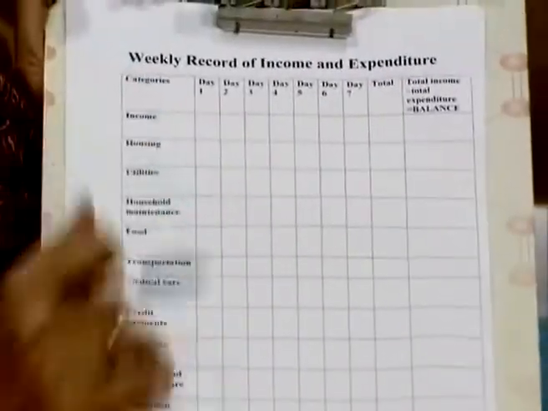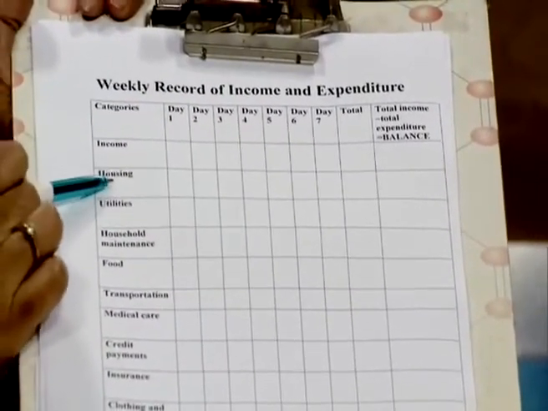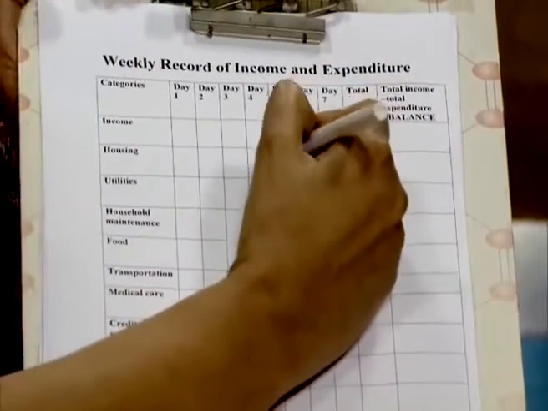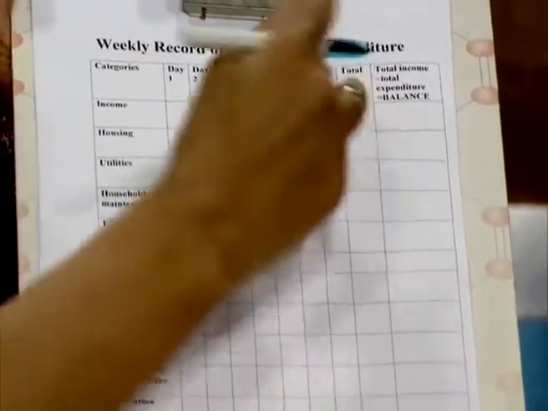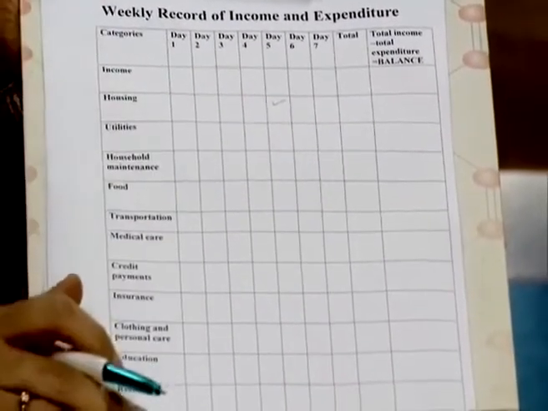Now one way is, while you are doing it, you are writing. Suppose housing: I am paying the rent on the 5th day, so I will write the 5th, I have paid 5,000 rupees of rent. This is after I have paid.